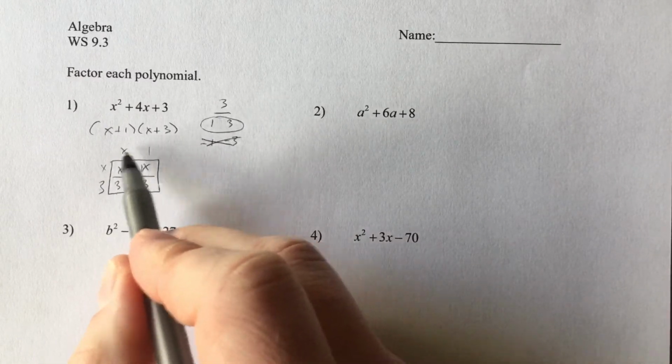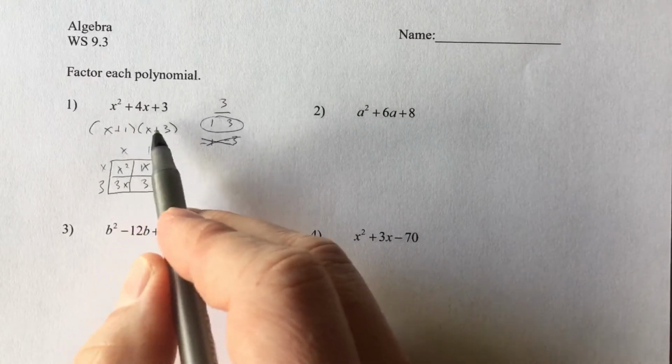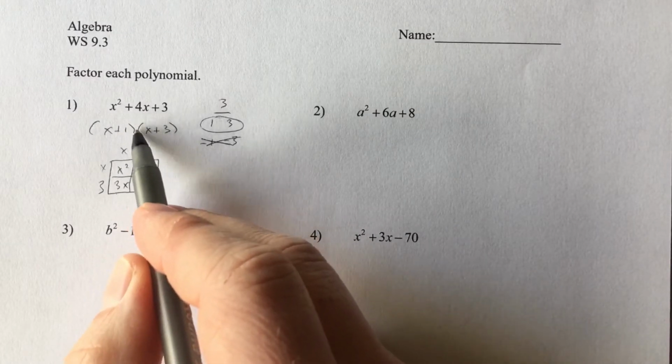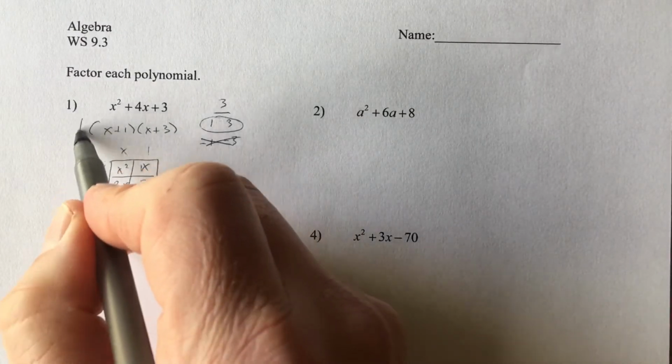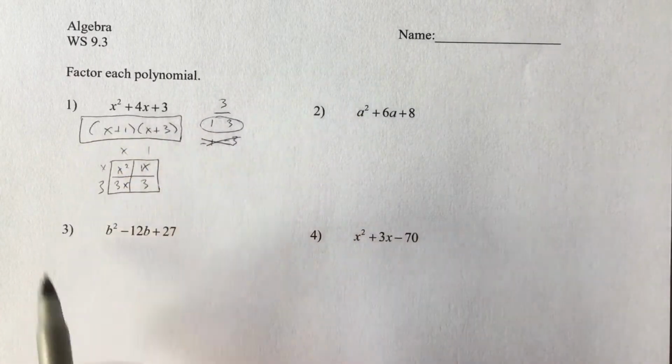So that works out. Some people like to work off of here. They'll work in the box to kind of get into this form here. Other people can just kind of go right to there. Either way, it doesn't matter. This is where we're trying to land, is right there.